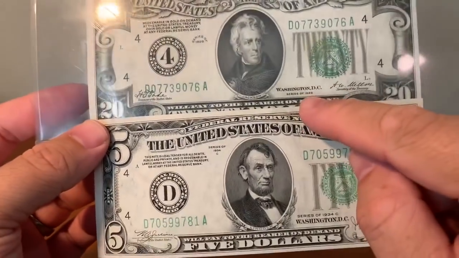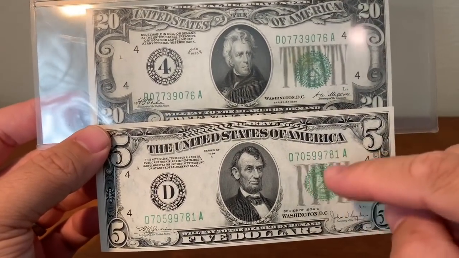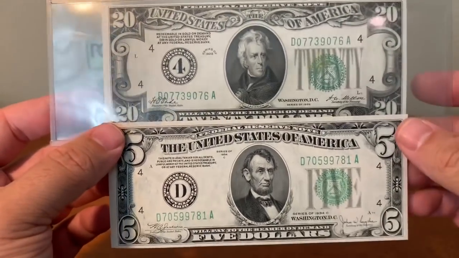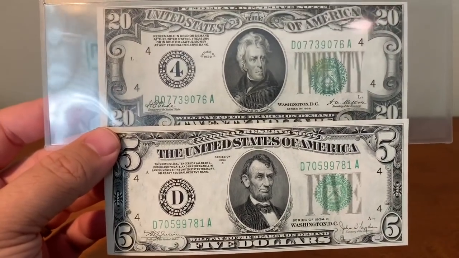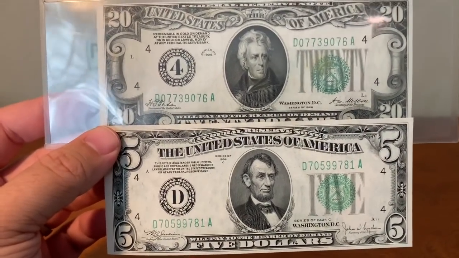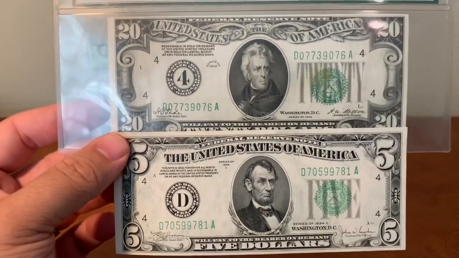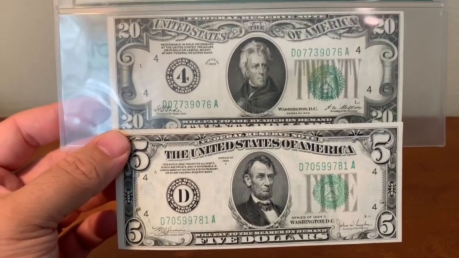1928, right there, 1928. And then you'll come across some notes with kind of like a lime green ink. Those are extremely desirable if you could find them. Me personally, if I came across a 50 or 100, like a 1934 with lime green ink, it doesn't matter what condition, those things sell for a lot of money. If you find them, make sure you guys keep them.